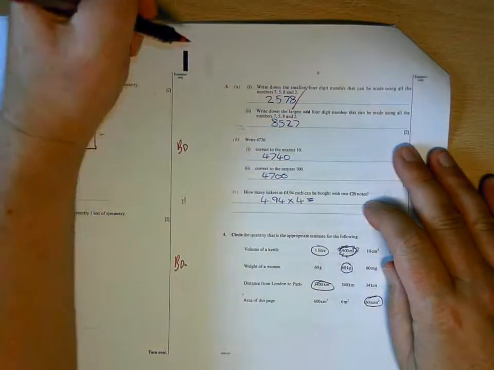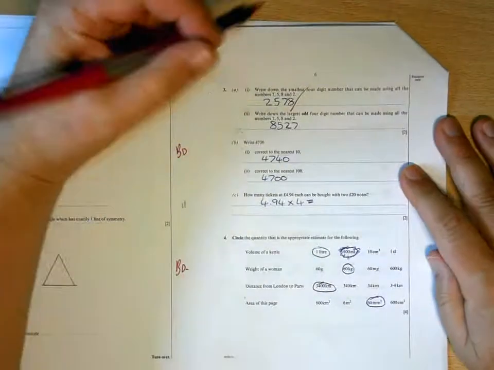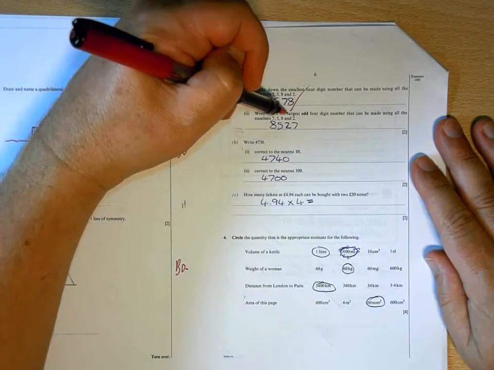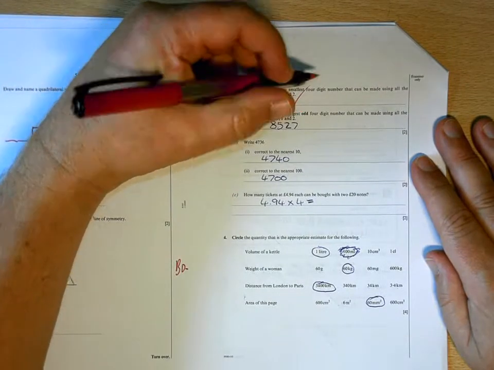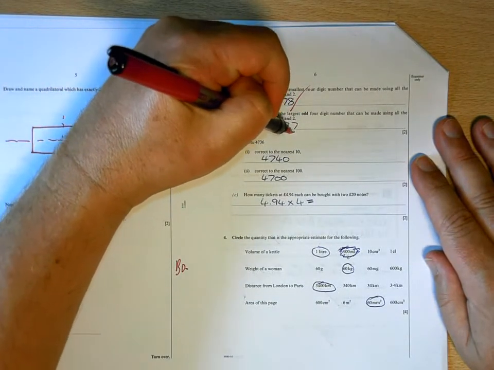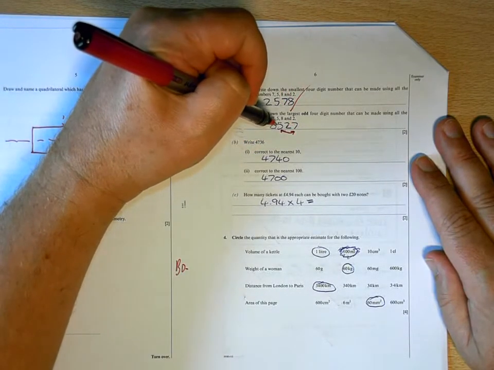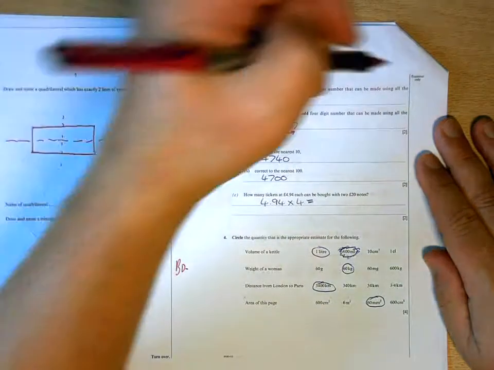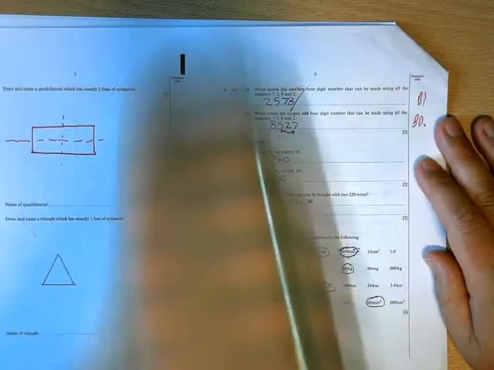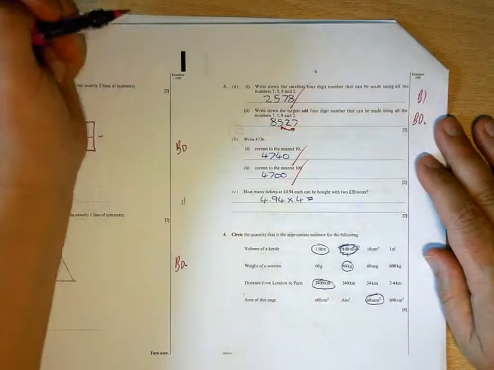That is correct. This isn't, because you want the largest odd 4-digit number, and if you swap those two around, so that's in the hundreds column and that's in the units column, then it would be a bigger number. So you haven't got the second mark there. That is correct and that is correct.